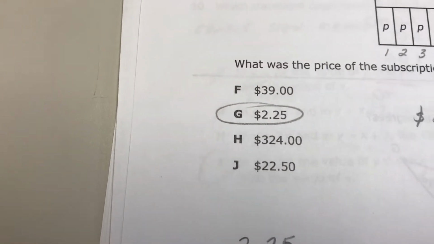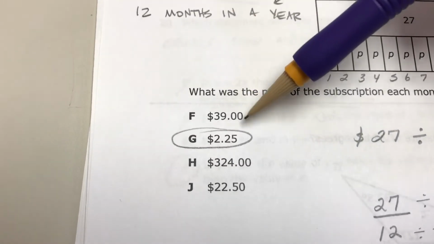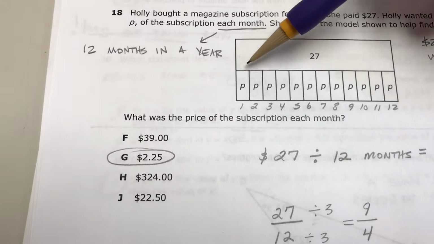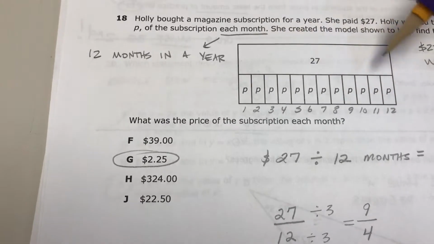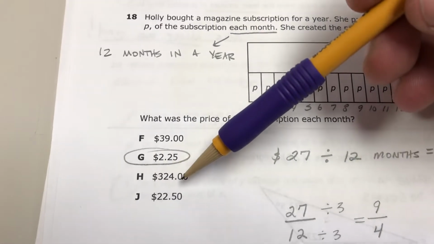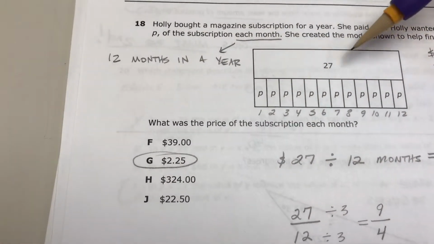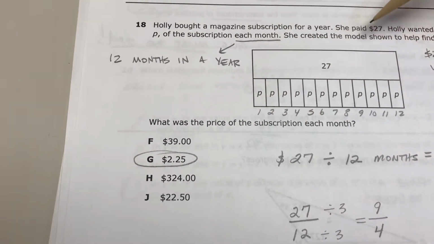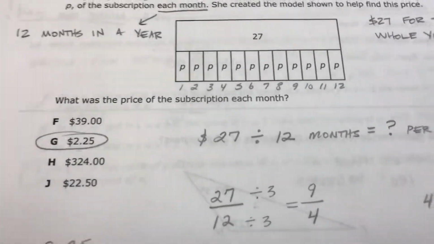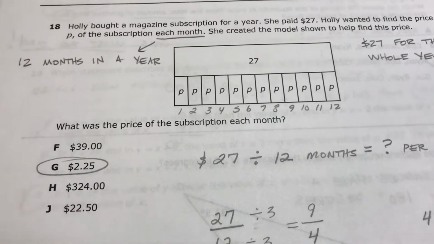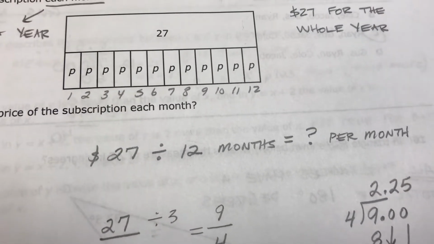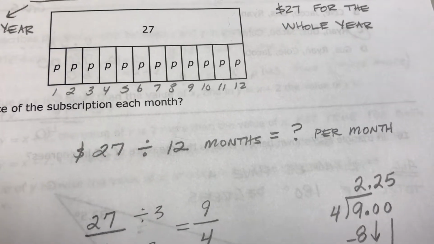So common sense says it can't be 39, 324, or 22, because if each one of these is $39, it's going to be way more than 27. If each one of these is $324, it's going to be way more. $22.50, it's all going to be way more. So that question can be answered with common sense. You don't even have to divide it, but what it's telling you to do is to take 27 and divide it by 12 months and see what you get.